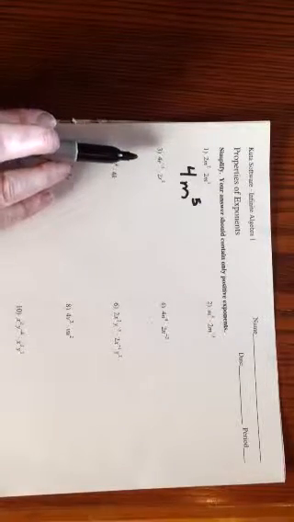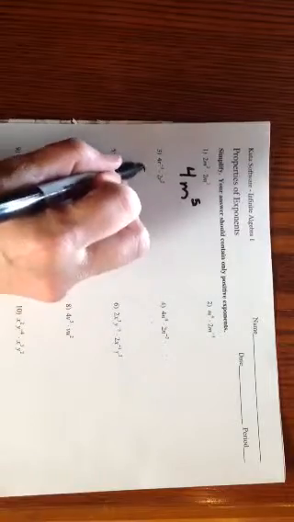So we're going to start with number 1, and we're going to deal with the numbers first. 2 times 2 is 4. They have the same base. The bases are M. 2 plus 3 is 5. Done. That's all there is to it. We got number 3. We got 4 times 2 is 8.